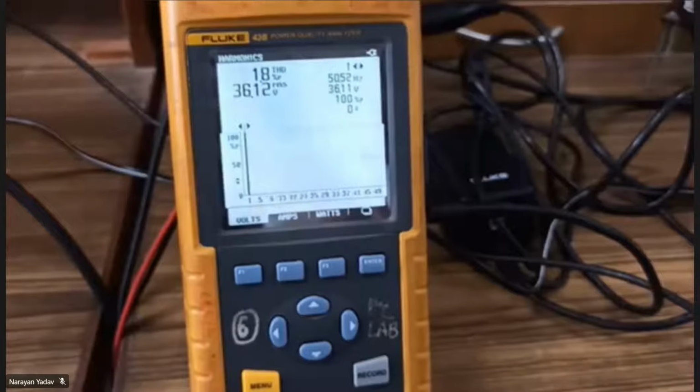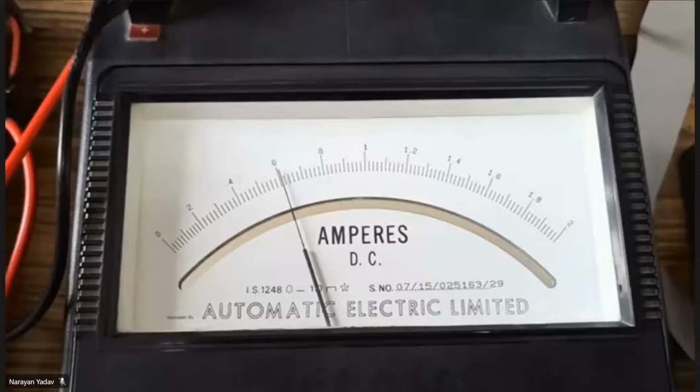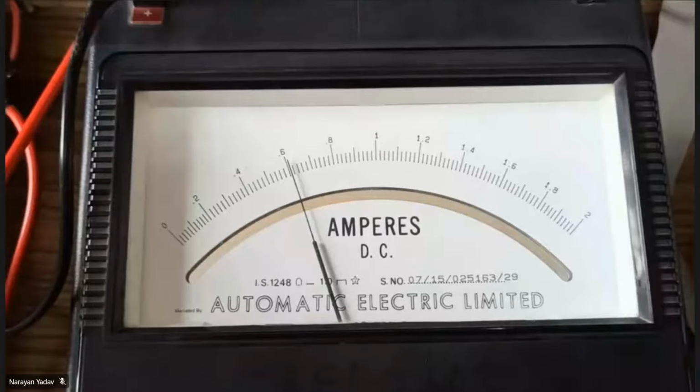Now we will change the load again. We will increase the load, and now the load is 31 ohms. The input DC current is now 0.6 amperes.